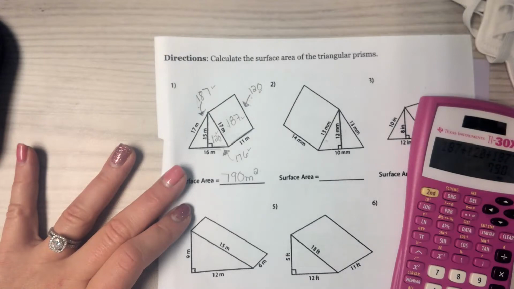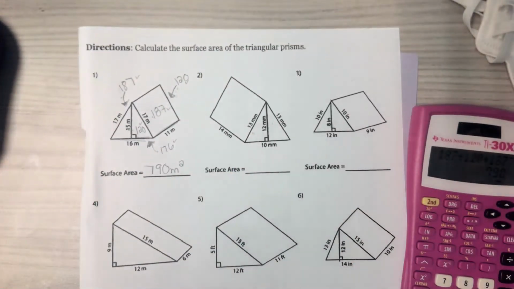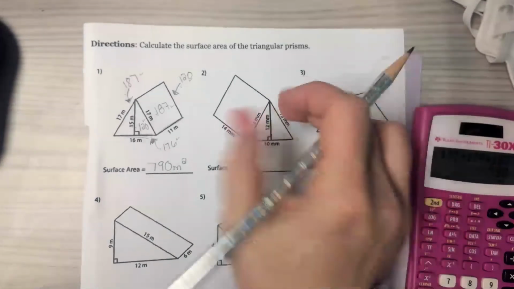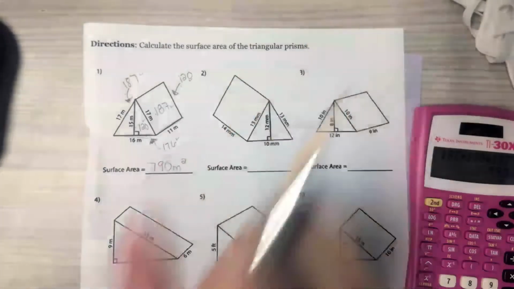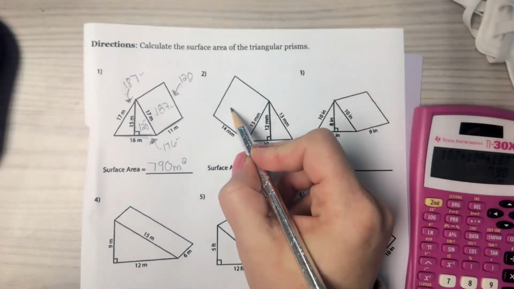All right, let's look at number 2. Just go ahead and look at number 2 here. This is a triangular prism 2, or a tent again, and it's facing the other way. It's facing the different direction. But we still have a front. We still have a side.